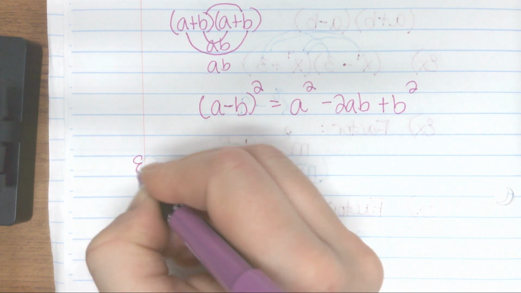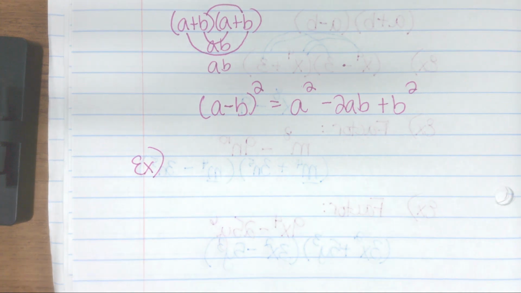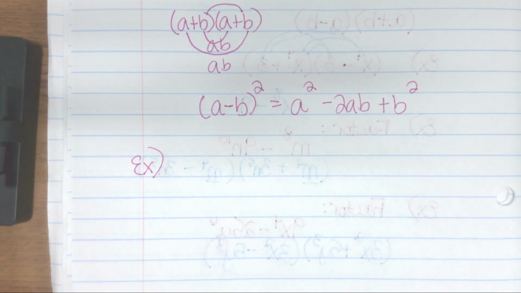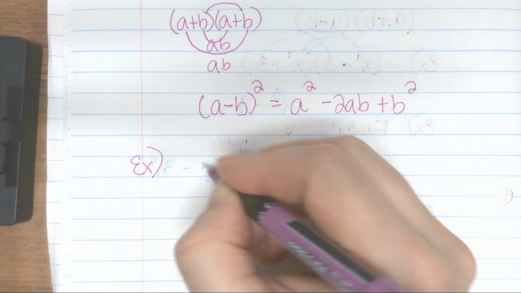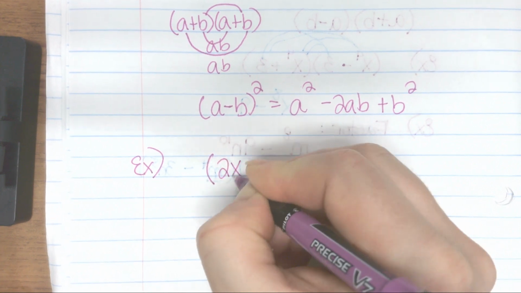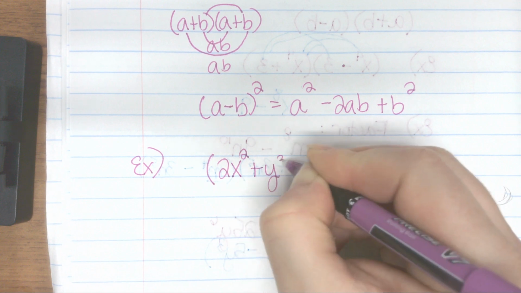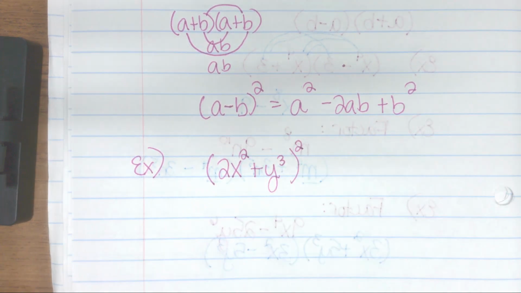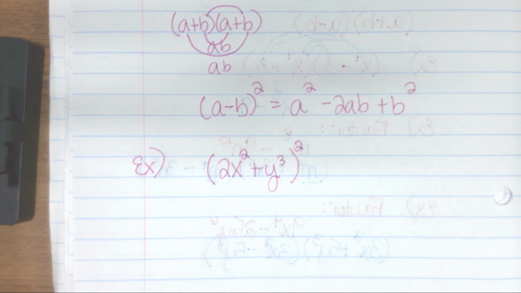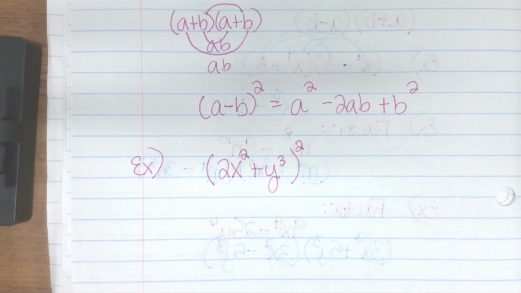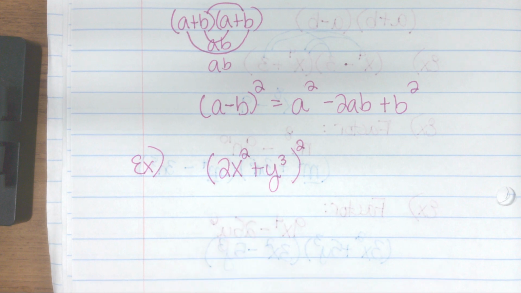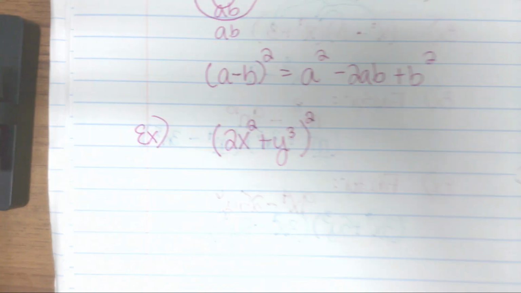So, suppose I give you something like this: 2x squared plus y to the third, all squared. Okay, once again, guys, if you are unsure, write them out and multiply them together to check your answer. But I'm trying to show you some shortcuts, some ways that make it a little easier. This is one of those perfect square trinomials.